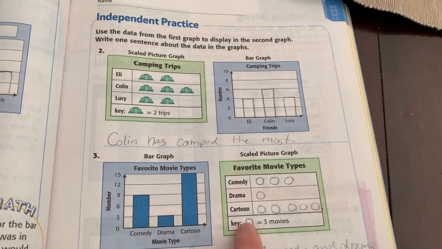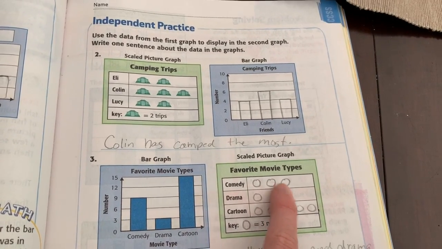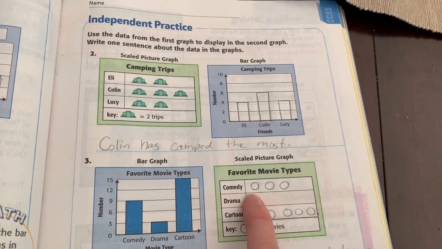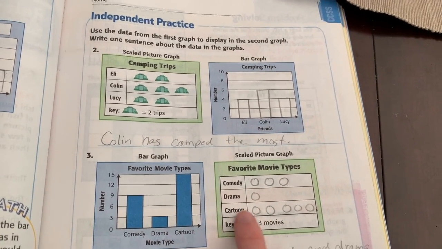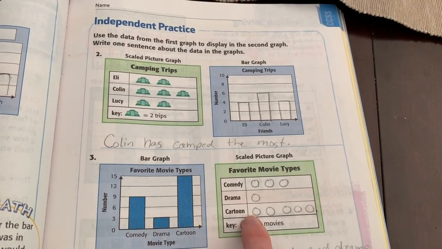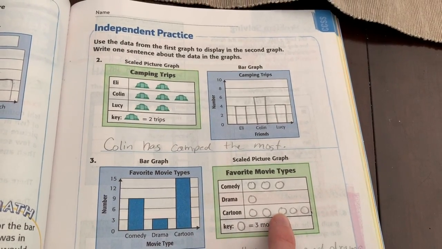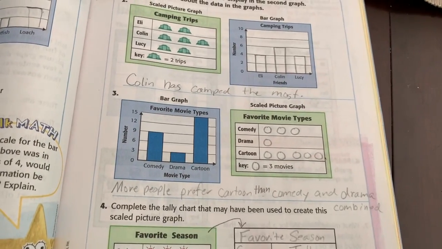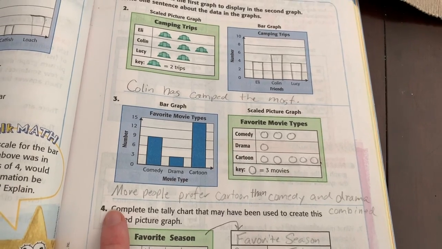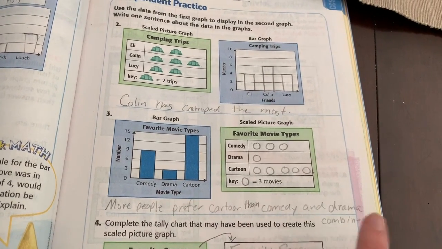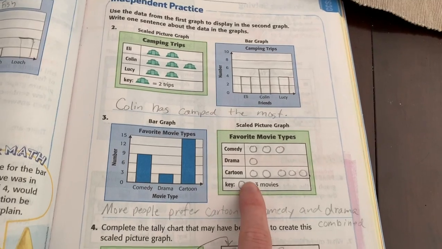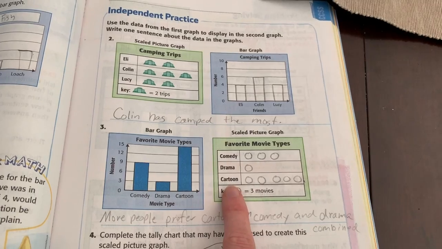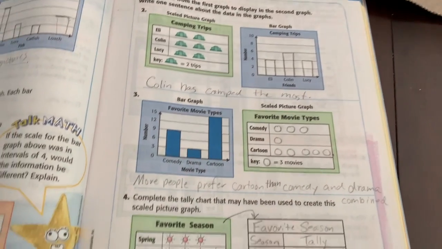So comedy was 9, so I did 3, 6, 9, drew 3 circles. Drama was 3, so I just drew 1 circle. Cartoon was 15, so I drew 3, 6, 9, 12, 15. I drew 5 circles. And my sentence here was, more people prefer cartoons than comedy and drama combined. Because even if we added drama plus comedy, even if we added 9 plus 3, it would still be less than 15, which is cartoon.